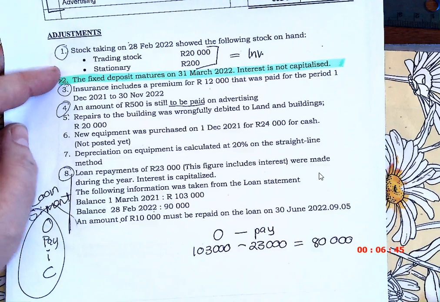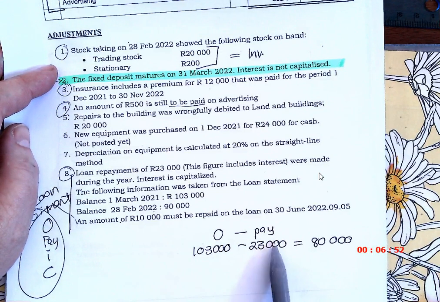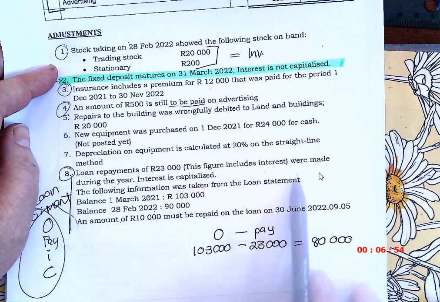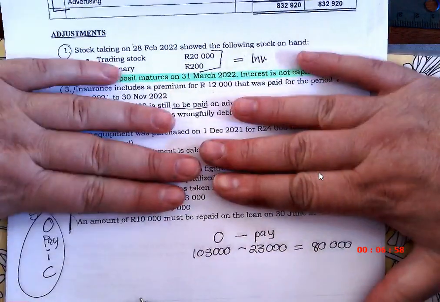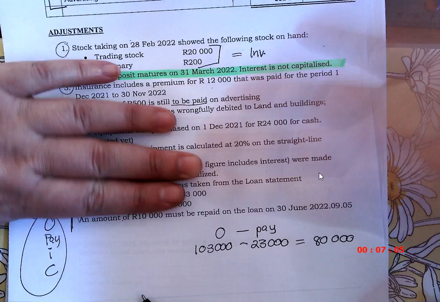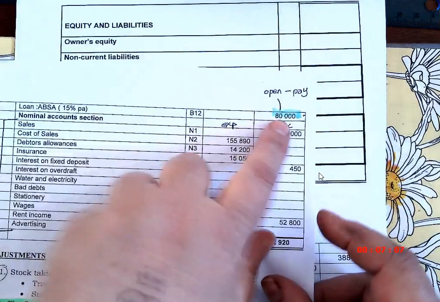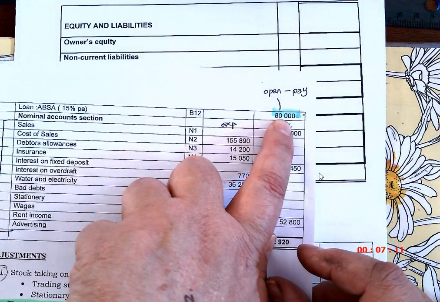Then I know that the balance that's in my trial balance is the opening less what I paid. But if they don't give it like this, if they only give me that sentence that says an amount of 10,000 will be repaid, then the loan statement is already taken into account, then that is my closing. You see the difference? Must I repeat?